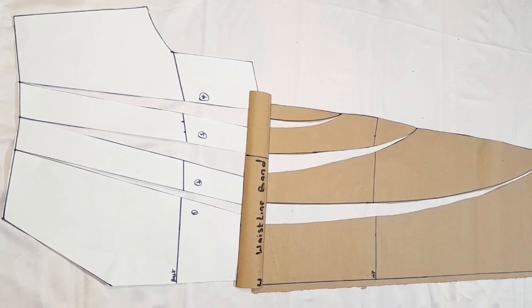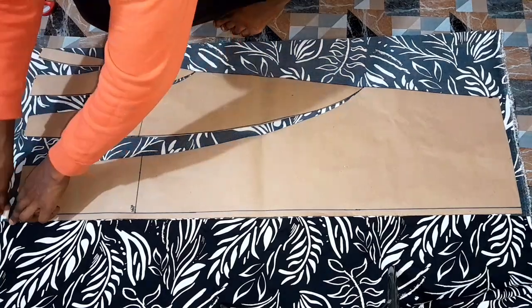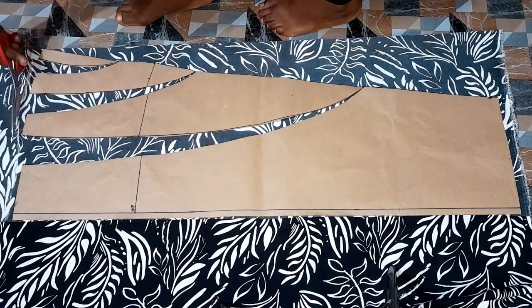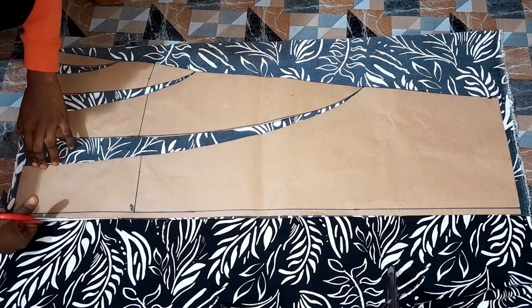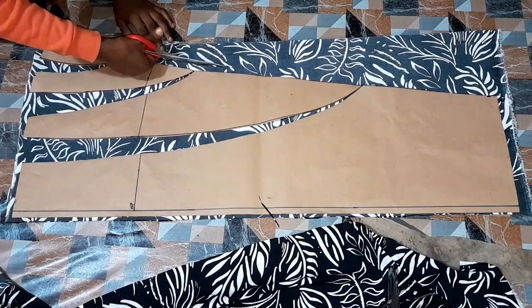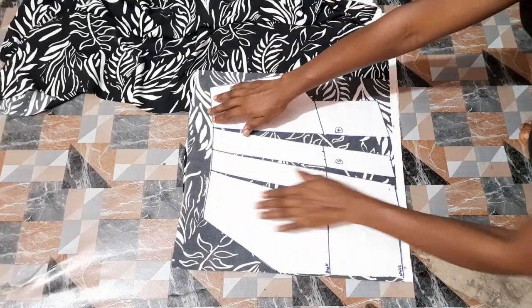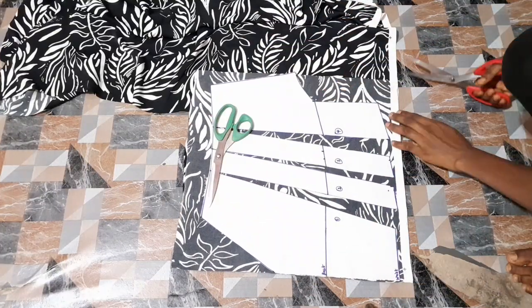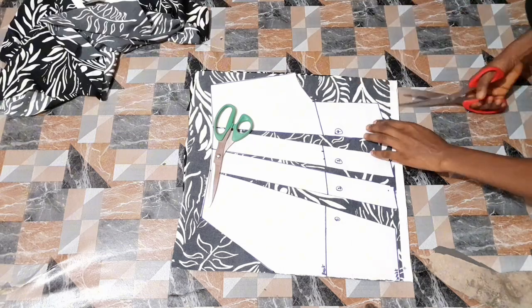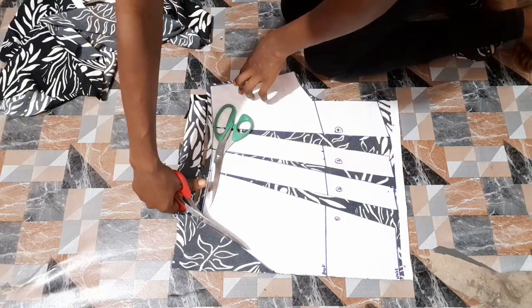So guys, I'm going to use this now to cut for both the front and the back pattern of this dress. And as you can see in this video, I'm cutting for the back pattern. Do well to add your zipper allowance of 1.5 inch. Also, for the upper front pattern of this dress, I went ahead to arrange my pattern paper on my fabric just the way you see me doing it here in this video, then cut it out.